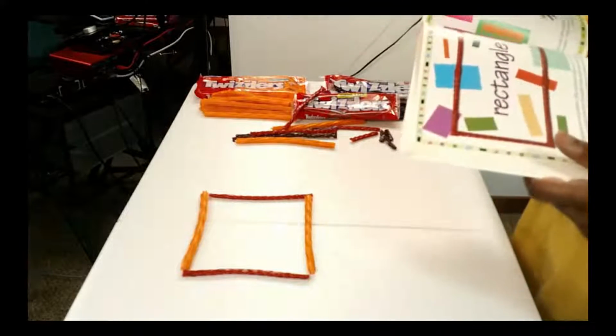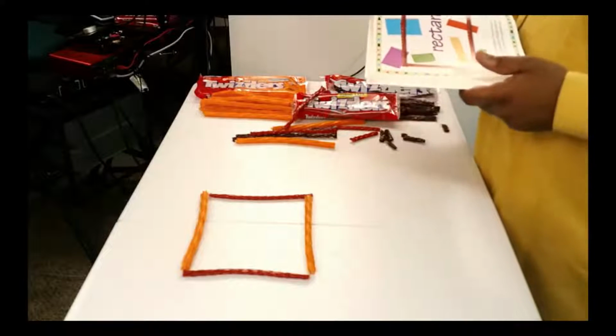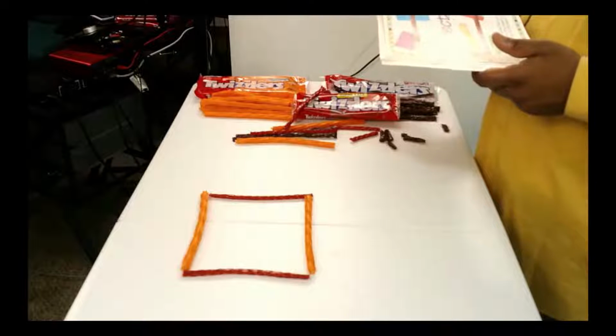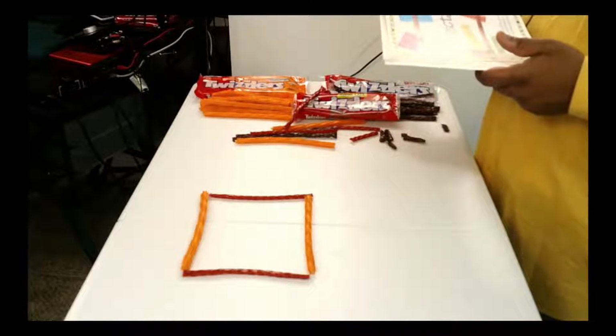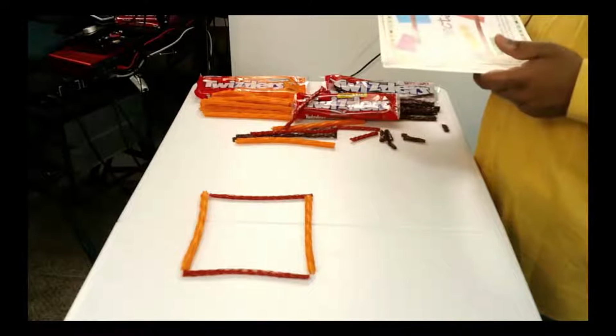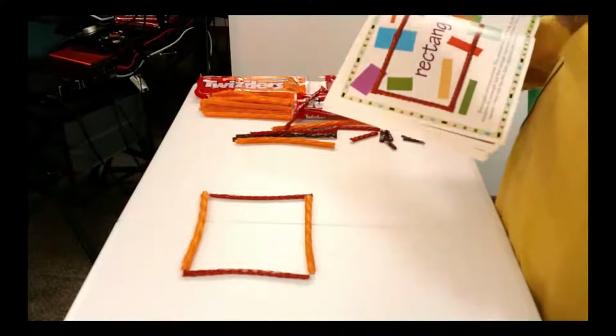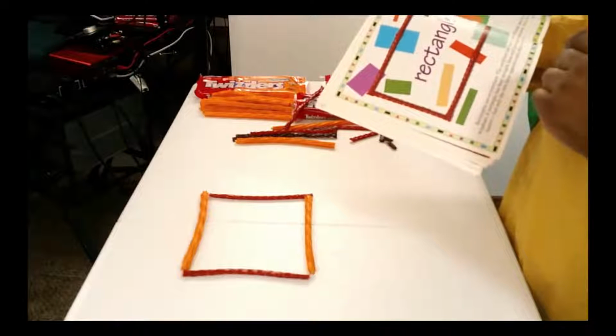Rectangles are everywhere. The architect told us to look at doors and windows. A rectangle has 4 straight lines and 4 right angles, just like a square. But only 2 lines opposite each other are the same length.